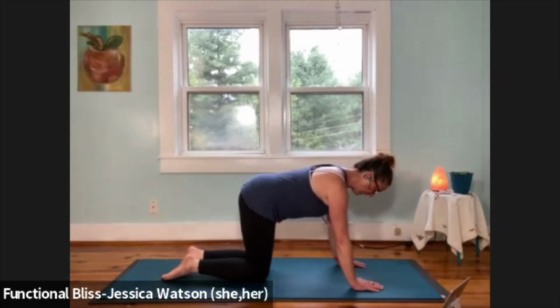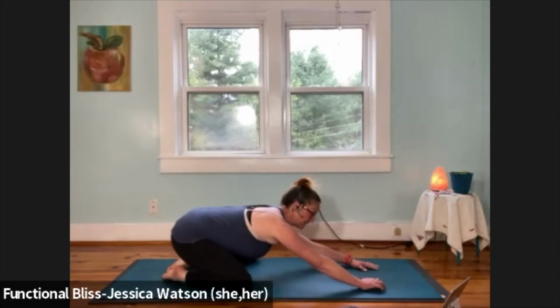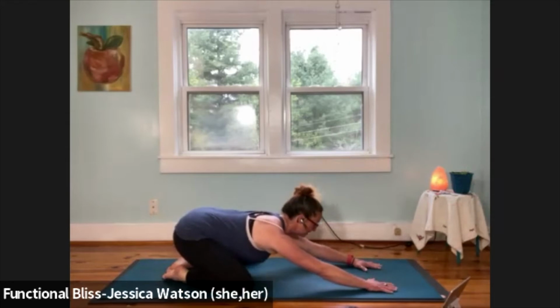Big toes together, knees to the outer edges of your mat. Come to extended child's pose. Pull your butt back toward your heels. Create some space, and then just let your belly, your chest, your forehead melt down, and take 3 nice deep breaths.